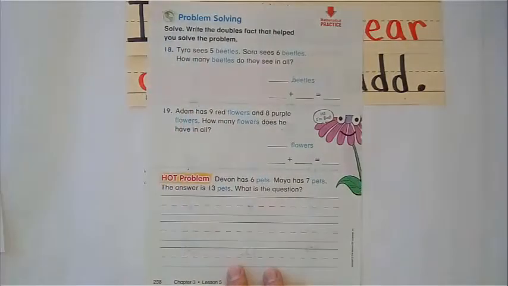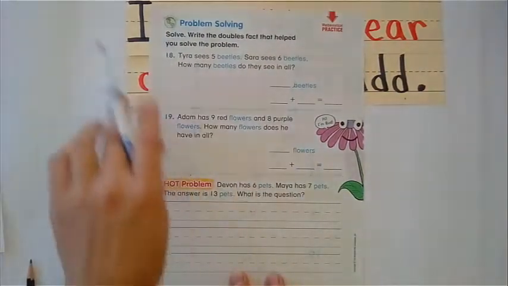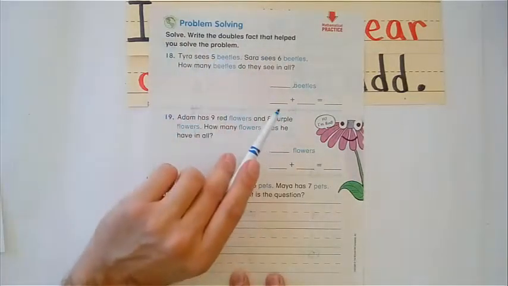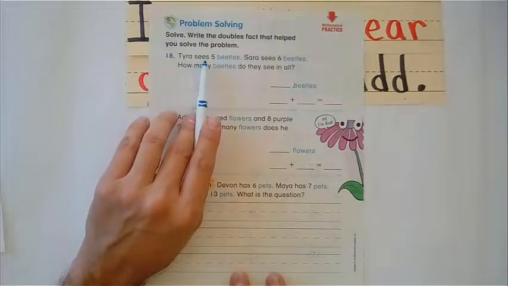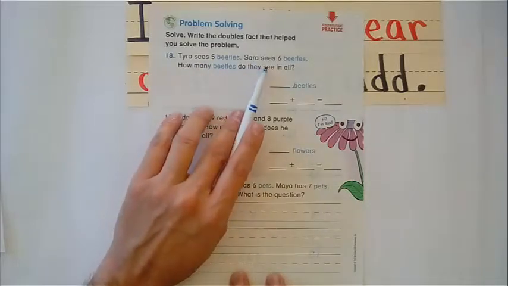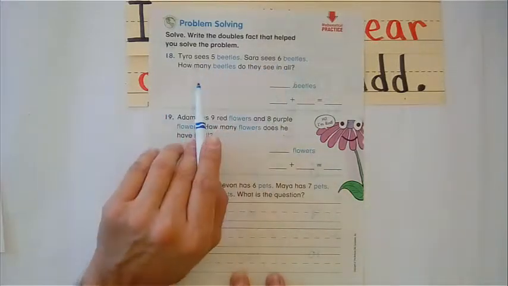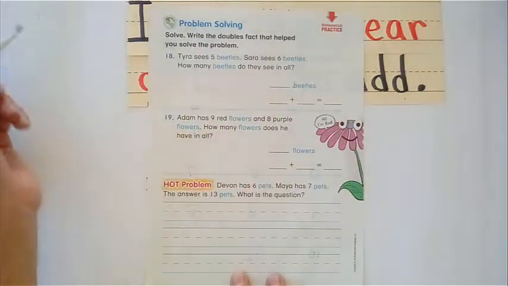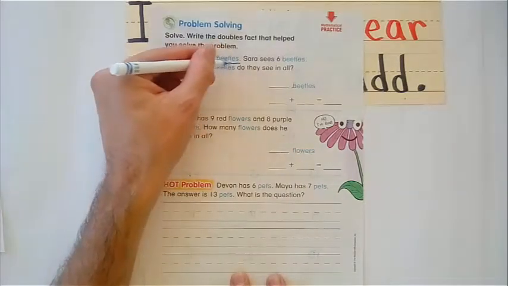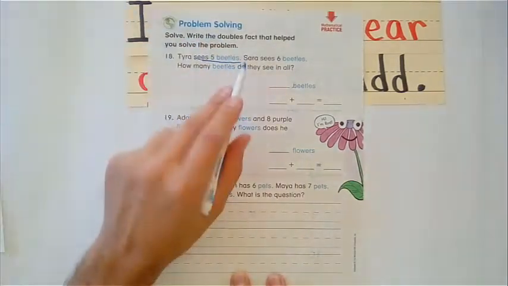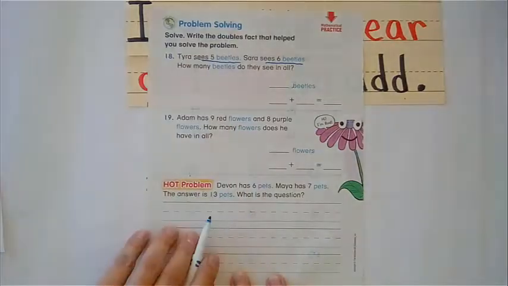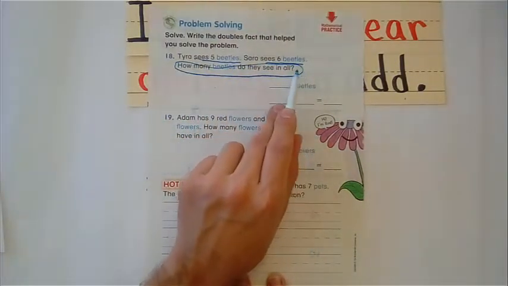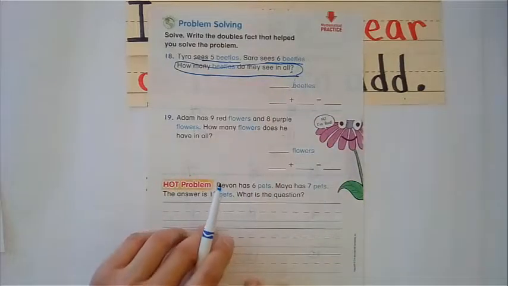Now, let's turn the page and let's solve these problems. And it says problem solving. Write the double fact that helped you solve the problem. And it says Tyra sees 5 beetles, Sarah sees 6 beetles. How many beetles do you see in all? Well, I see some important information. Tyra sees 5 beetles. Sarah sees 6 beetles. How many beetles do they see in all? I'm going to circle that because I see the question mark.